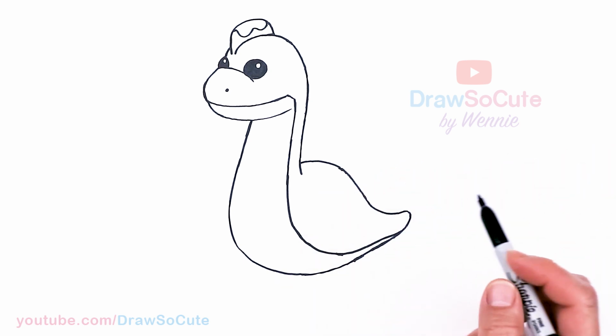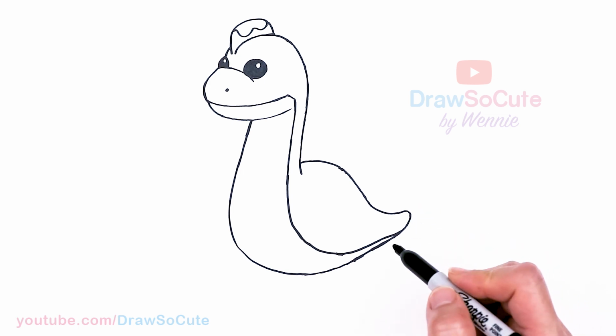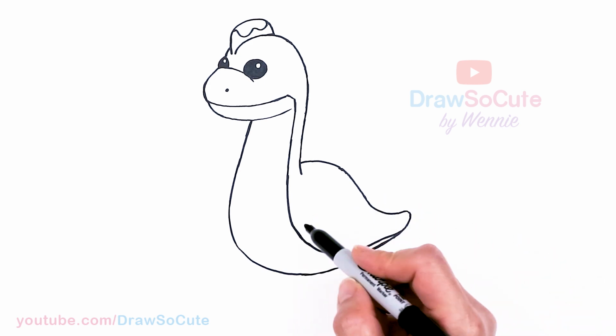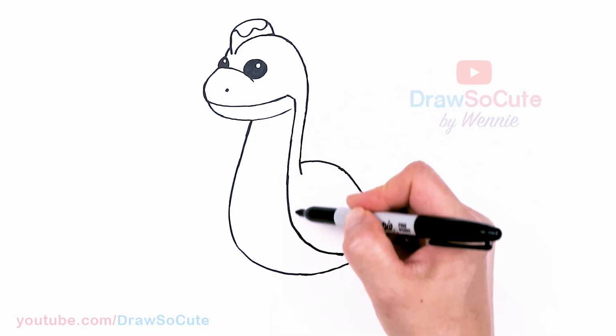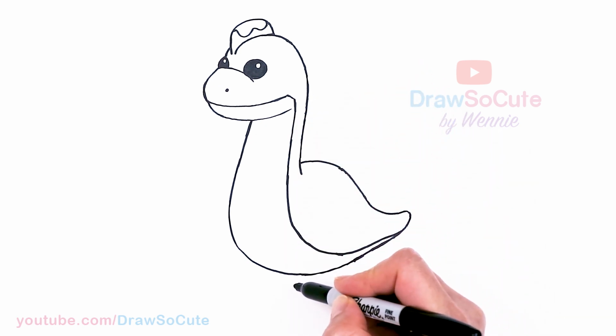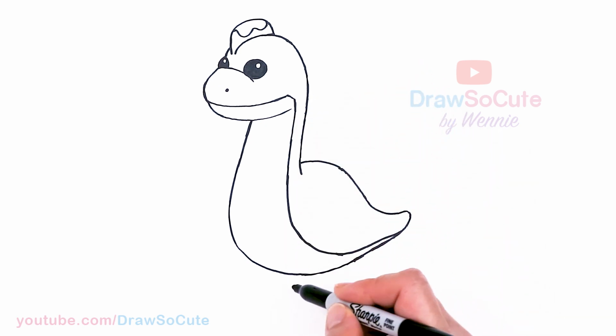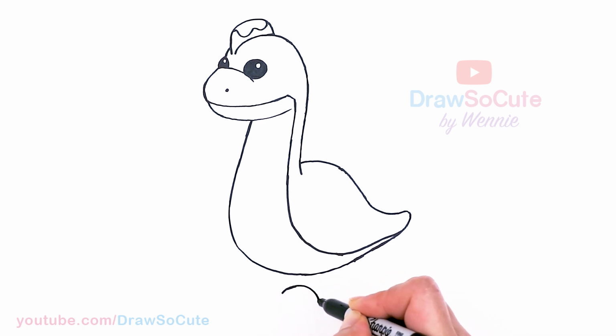Okay, and then now let's see here. Now we need to draw the feet, right? So let's say about right here in this area, kind of like the neck coming down. I'm going to come right about here, skip a little bit of space, and about here, I'm going to draw one big gumdrop foot.